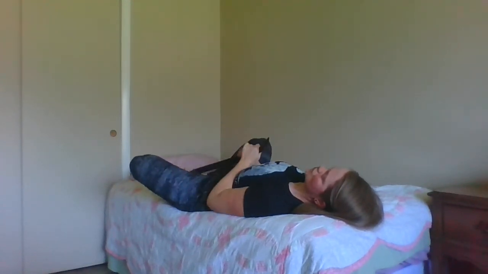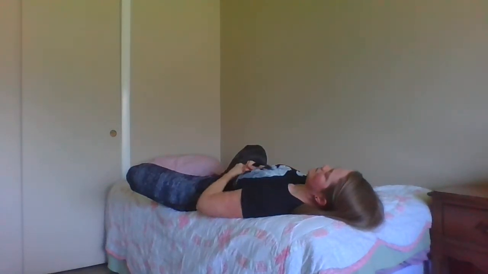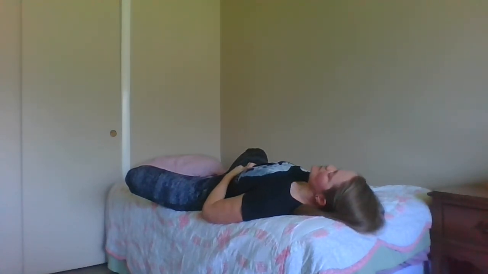I'm going to use the strap to pull my heels closer to my pelvis, closer to my hips. So this just gives me a little assistance in this butterfly stretch. You'll see it better when I change positions. Same idea here, 30 seconds to 2 minutes.